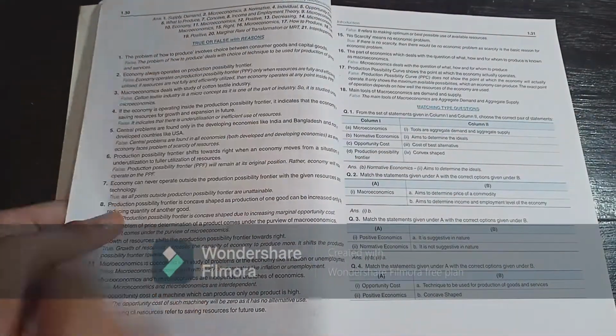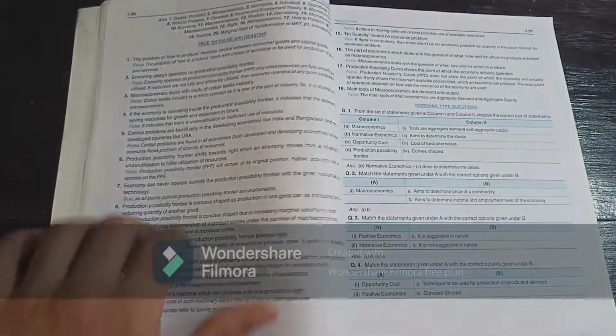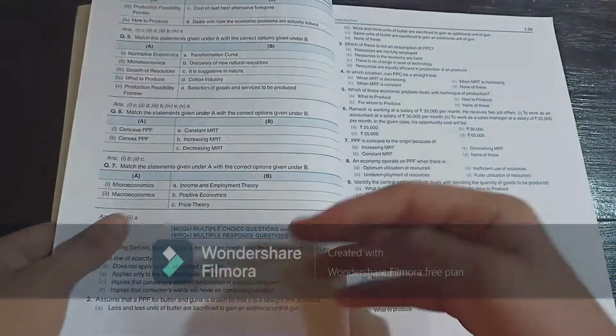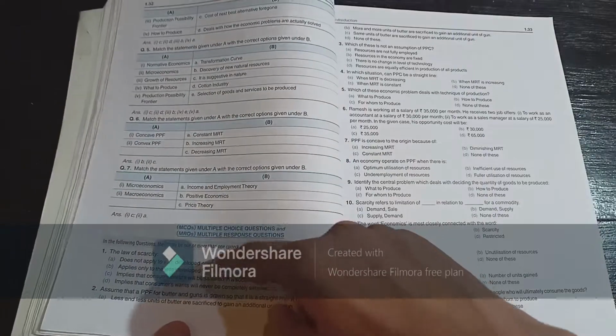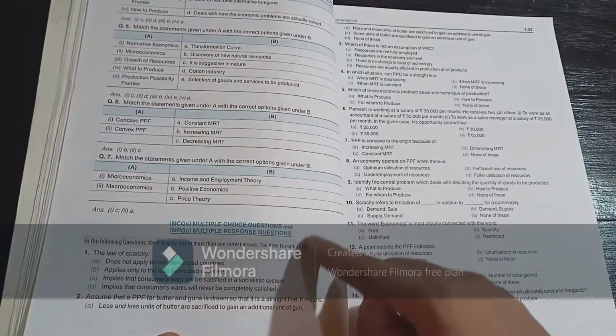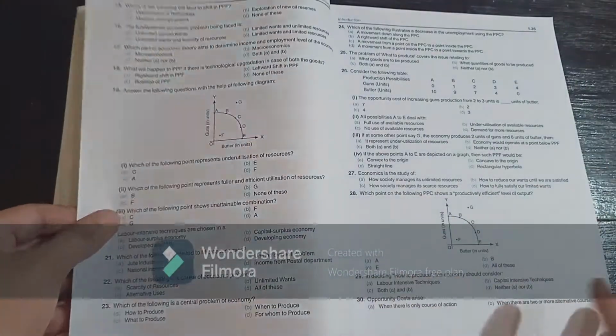Then you have true or false with reasons. Yeah, with reasons why it is false, why it is true. So then we have matching type questions. Now these questions are very important, and MCQs, MRQs, multiple choice questions, multiple response questions. So these questions are also very important.